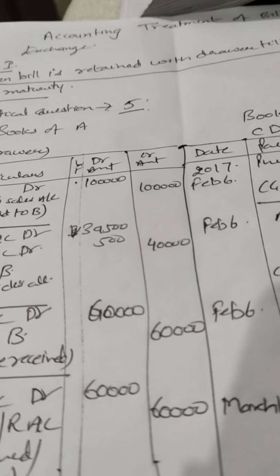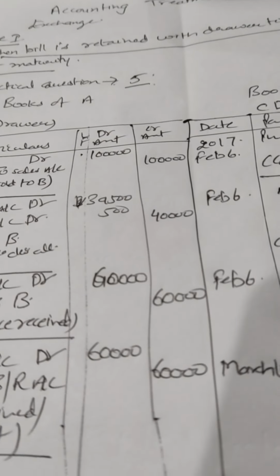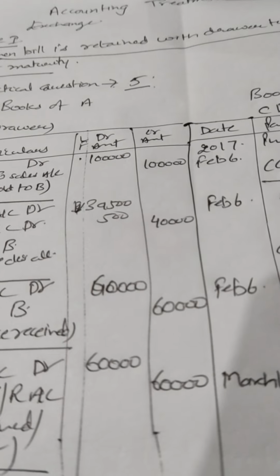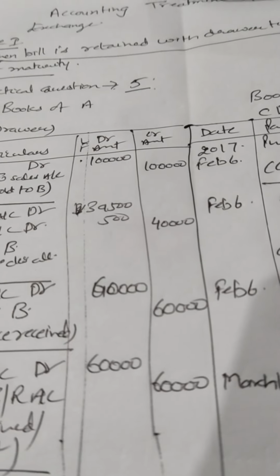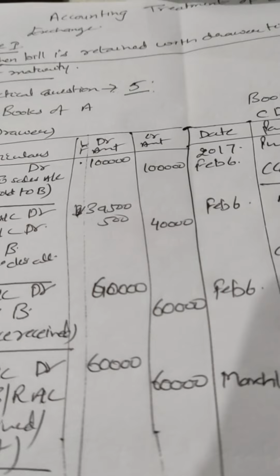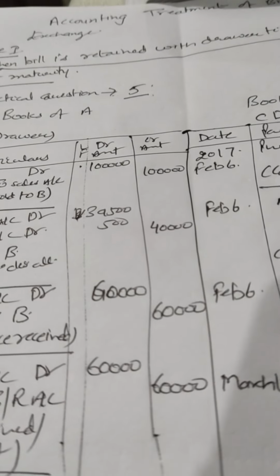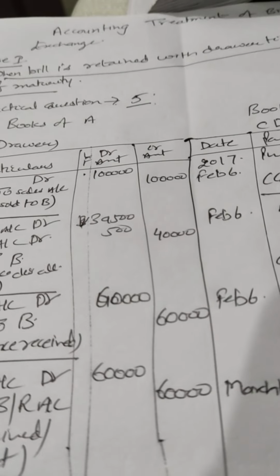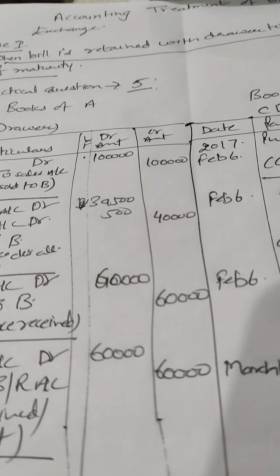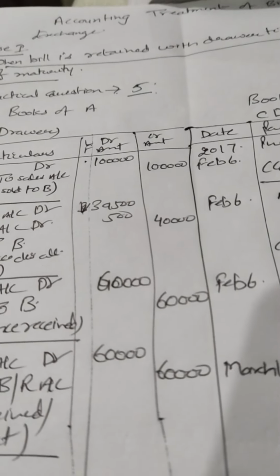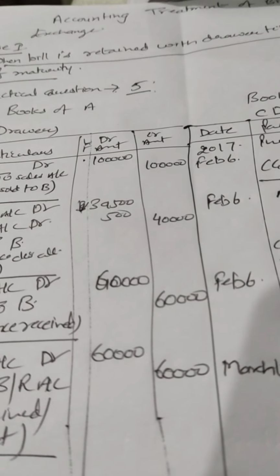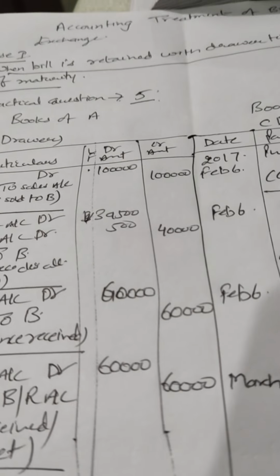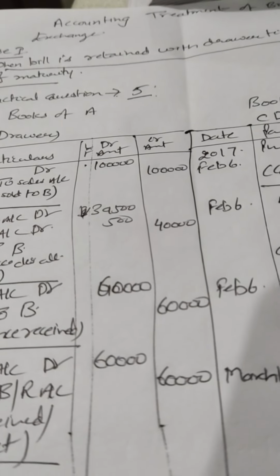So first of all we must know the meaning of these terms, drawer and drawee. Drawer means who writes the bill, who gets the bill accepted from the drawee. Drawee means who has to make the payment and he accepts the bill, right? He accepts on the basis of terms and conditions given by the drawer. And we have to maintain the books of drawer as well as drawee. Maintenance of books means we have to keep the record of journal of both the parties.